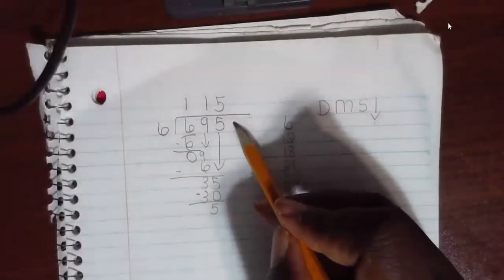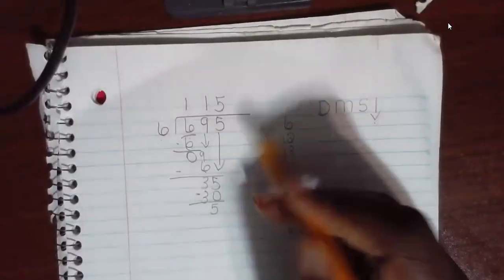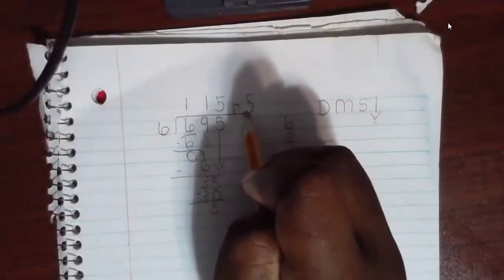Next step is to subtract and then bring down the next number. I don't have another number to bring down. In fourth grade, that means we're done. So what's at the bottom is called my remainder. How much I have left over. My remainder. Now I'm going to check my answer.